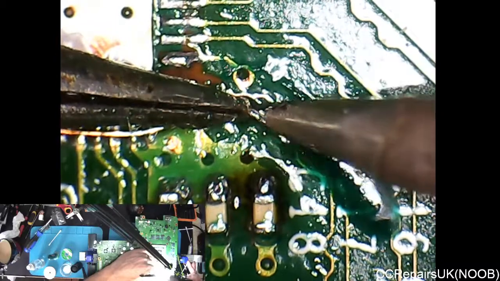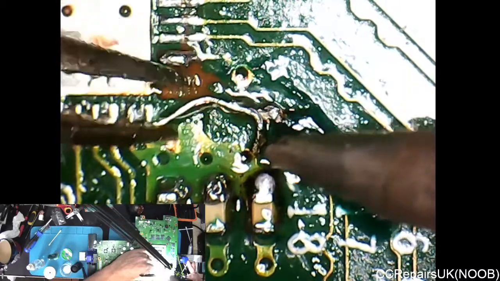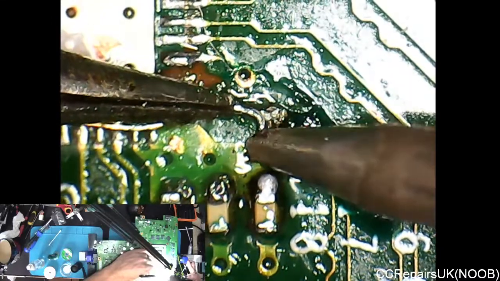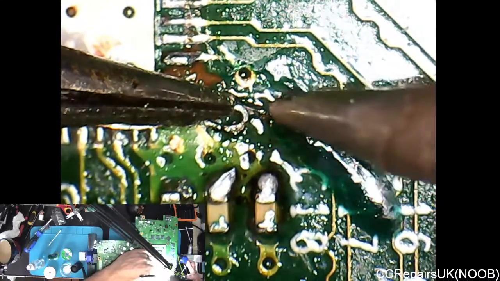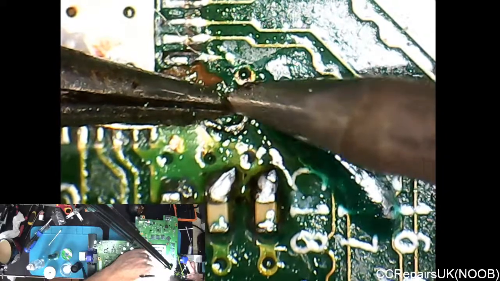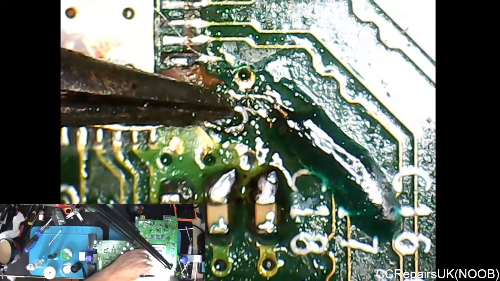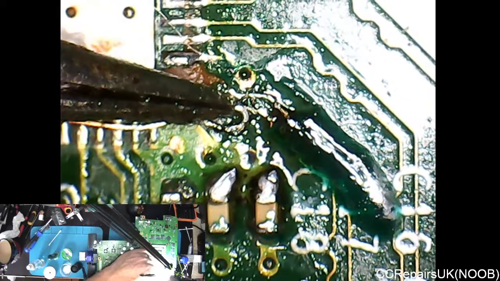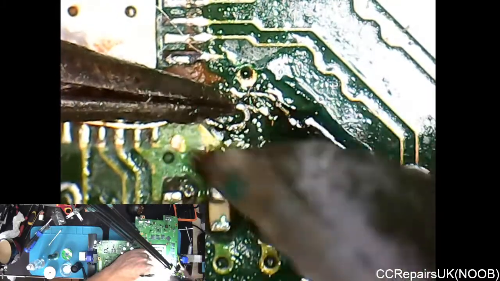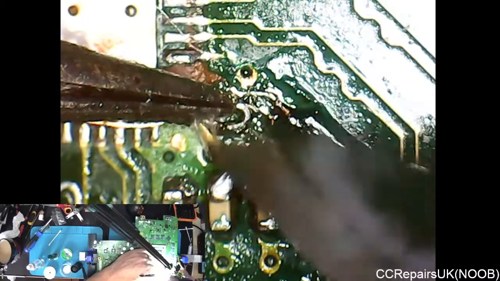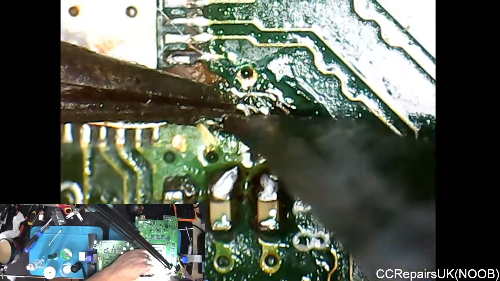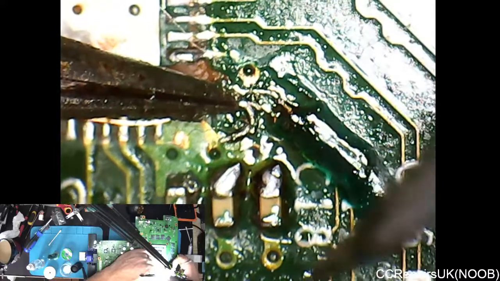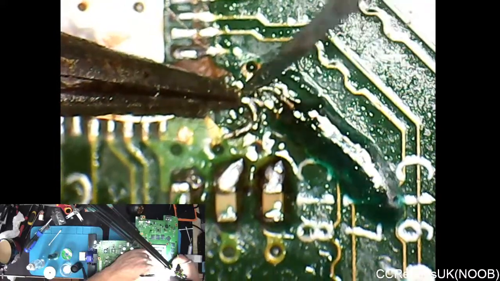I know there's no flux, but I need to break that away from there. There we go. That wasn't pretty, but hey.